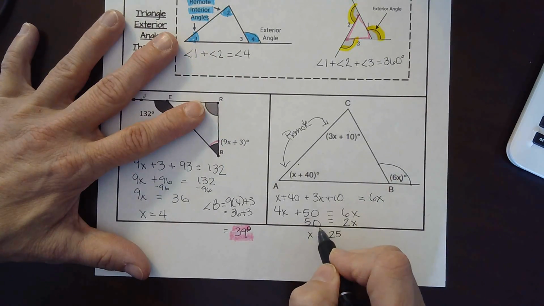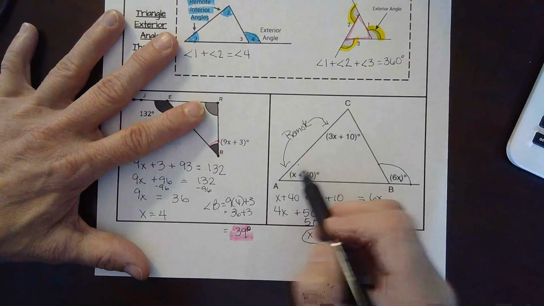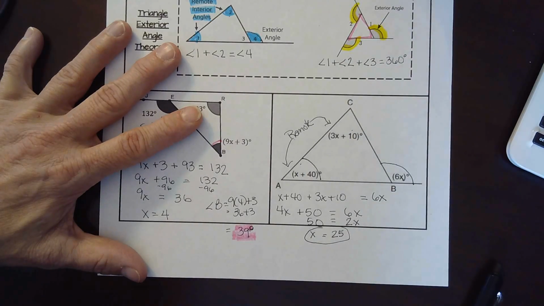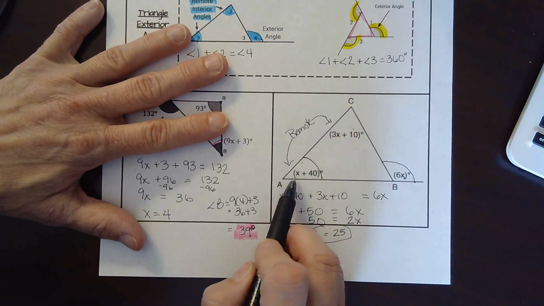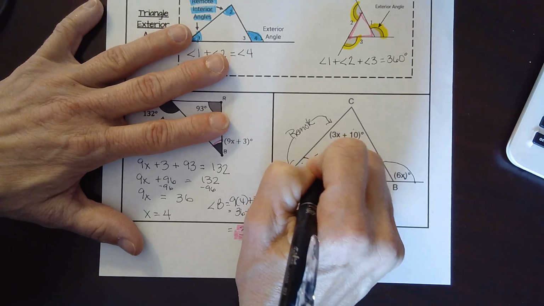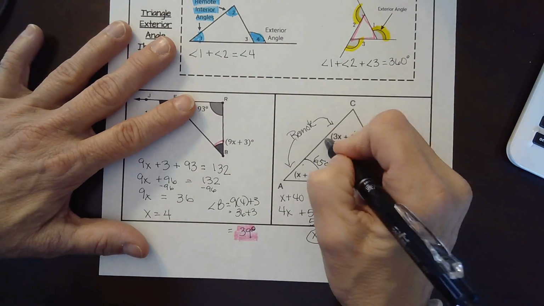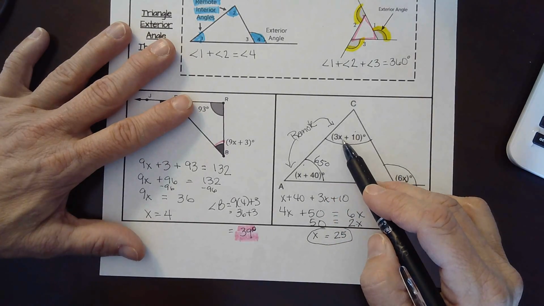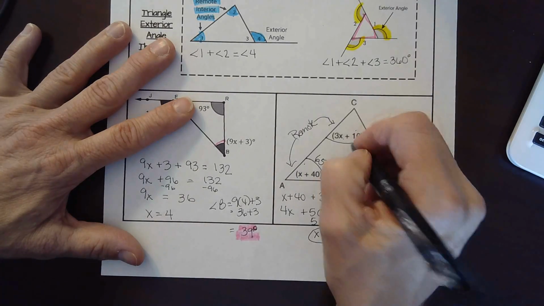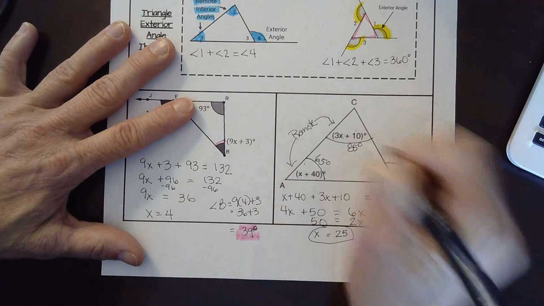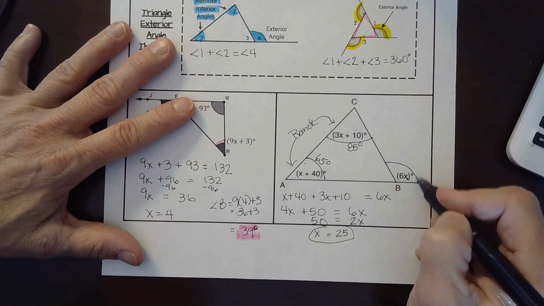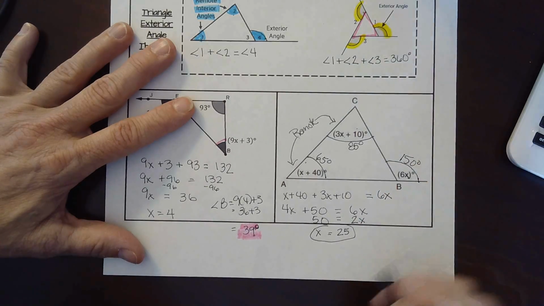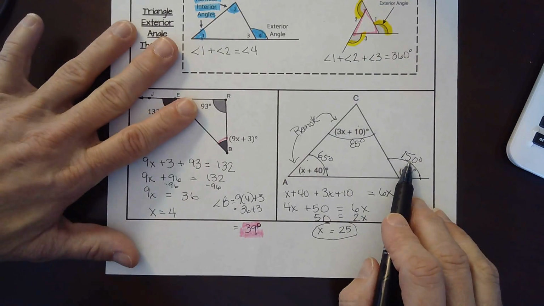So I have x equals 25. Now I should be able to find these angle measures. So this angle measure is going to be 25 plus 40, which will be 65 degrees. This angle measure will be 3 times 25, which is 75. 75 plus 10 is 85 degrees. And then this angle measure will be 6 times 25, which is 150. And so this is our exterior angle.